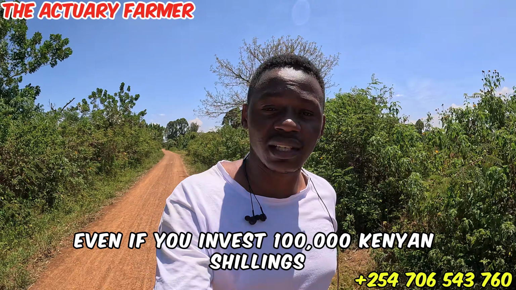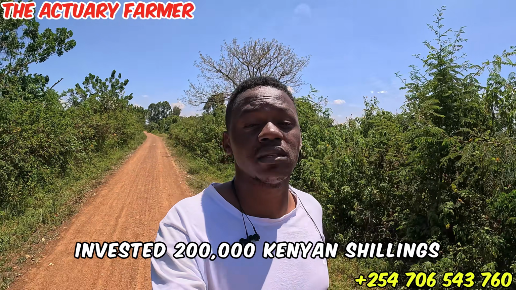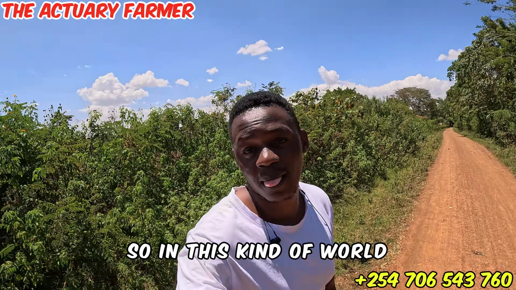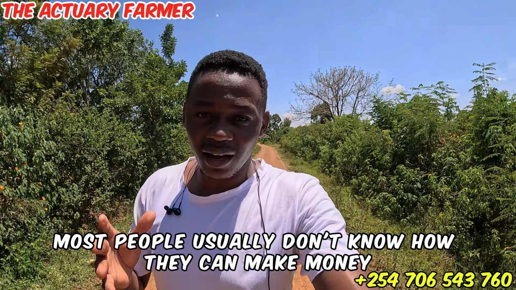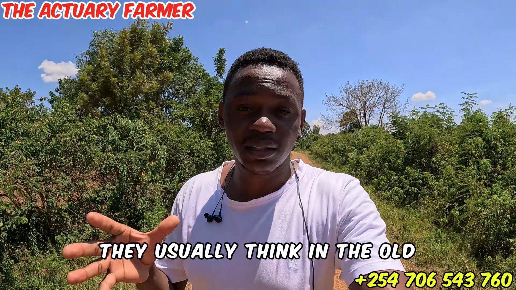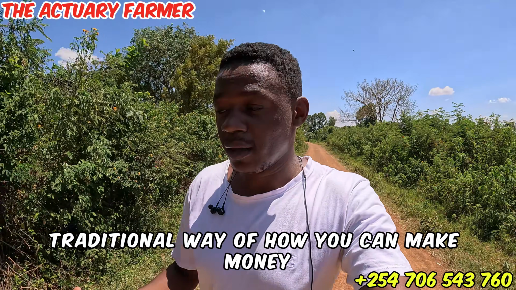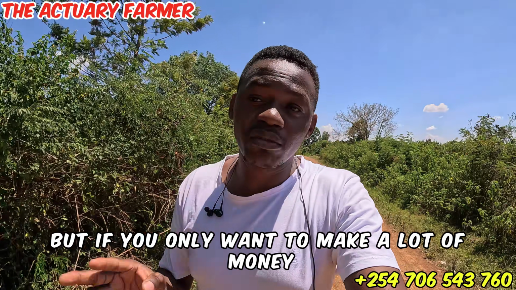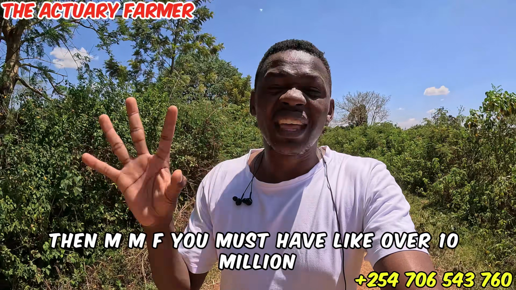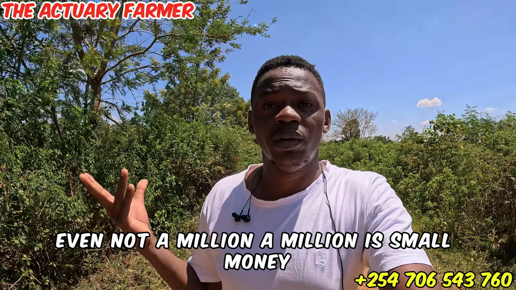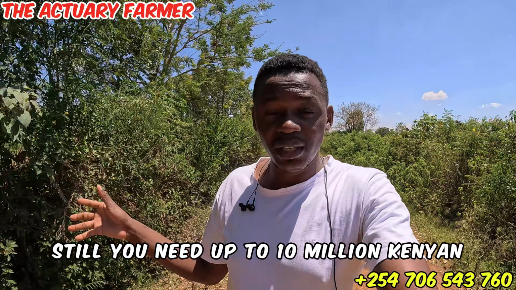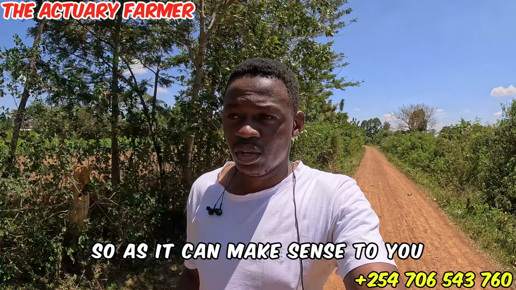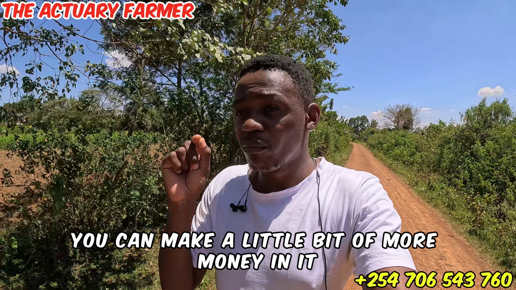Even if you invest 100,000 Kenyan shillings, you'll still make more money than a person who has invested 200,000 Kenyan shillings in an MMF. So in this kind of world, most people usually don't know how they can make money. They usually think in the old traditional way of how you can make money. I know most people live in an urban setup and they want to make money living comfortably, but if you only want to make a lot of money in the MMF, you must have over 10 million, even not a million. A million is small money still. You need up to 10 million Kenyan shillings, so that it can make sense to you, so that you can make a little bit more money in it.